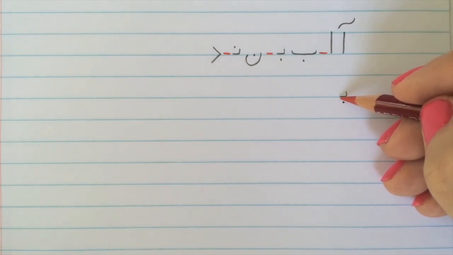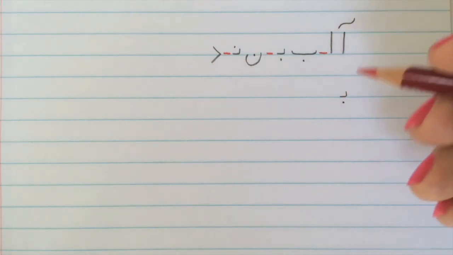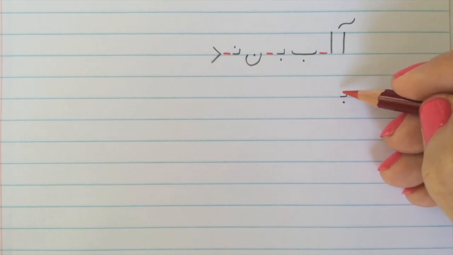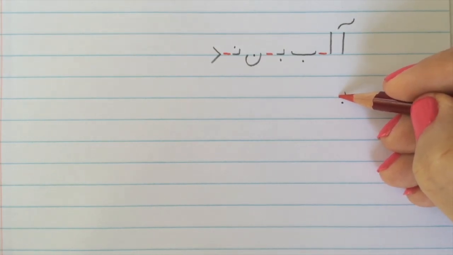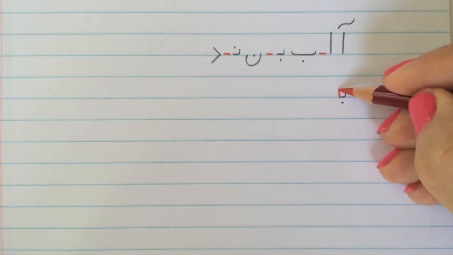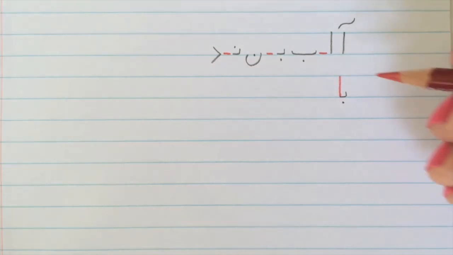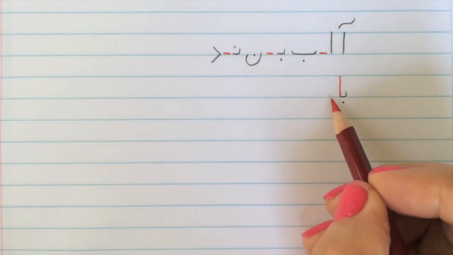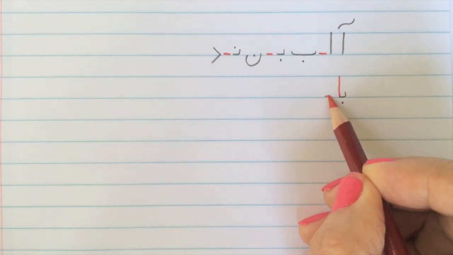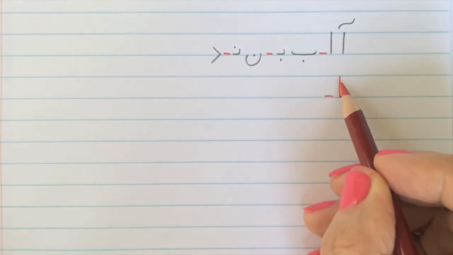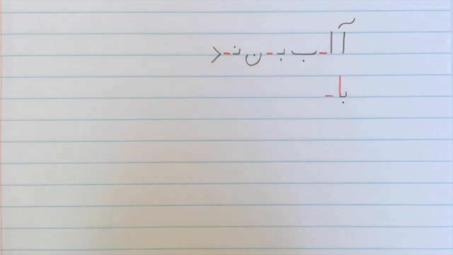Since this is be kuchak, the small b, it must definitely attach to a, and we draw the a from bottom to top. This combination is read as ba. The a allows the sound of the b to be heard.